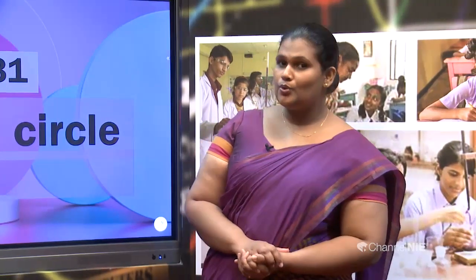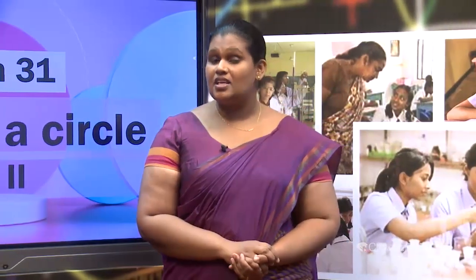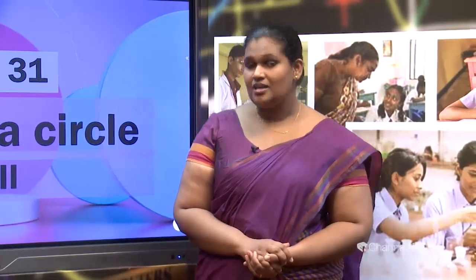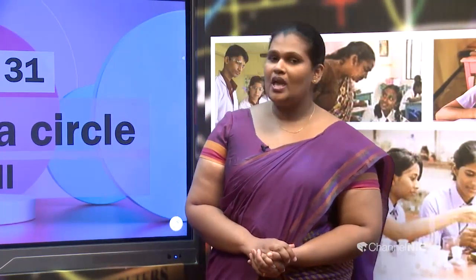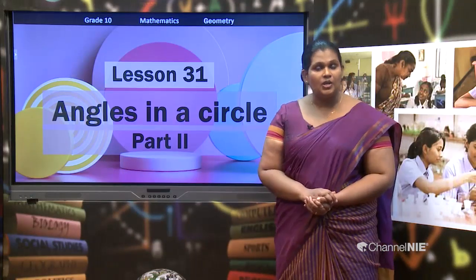Right. Before moving to the questions, I thought of recalling what we have learned in the previous lesson. As I have told you, we have discussed 3 theorems. First one was the angle subtended at the center of the circle by an arc is twice the angle subtended on the remaining part of the circle by the same arc. Then the second theorem, that is the angles in the same segment are equal in magnitude.